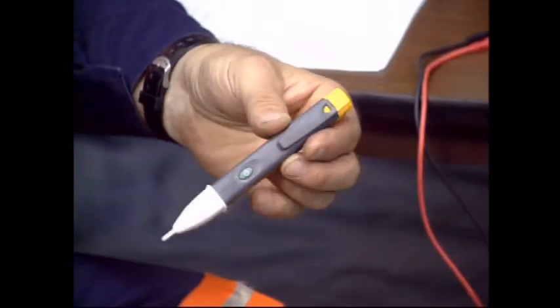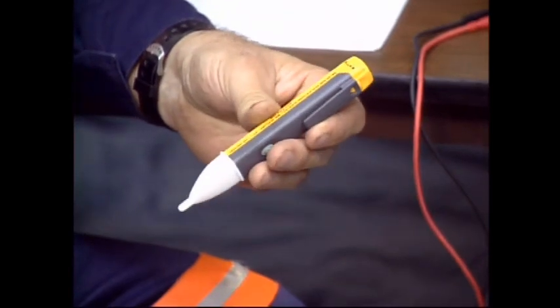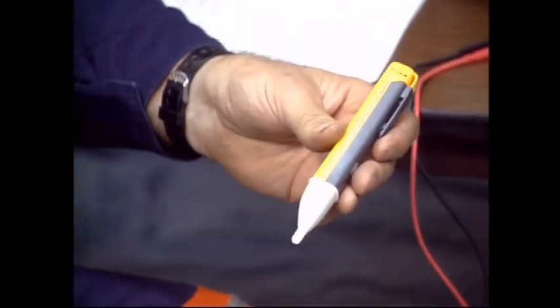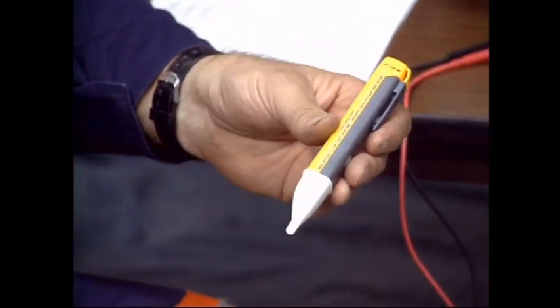Just as I use this little instrument here, test it before you touch it. Make sure. Several folks have been injured by circuits they believed were locked and tagged out. Maybe powered from another source. Maybe a mistake was made. It wasn't truly locked out. Test it before you touch it. Wear the gloves.